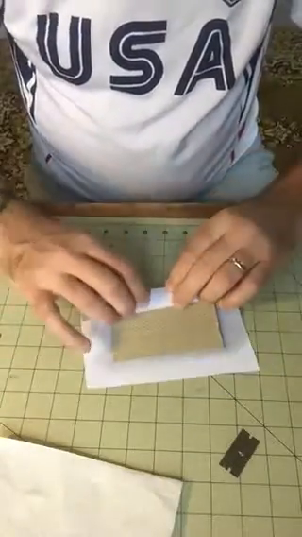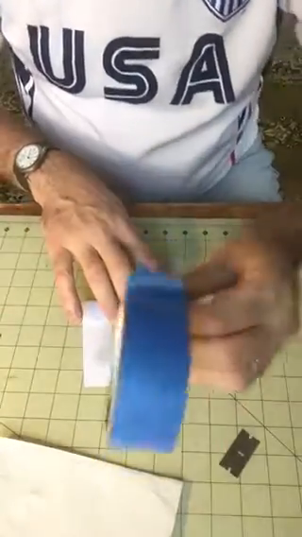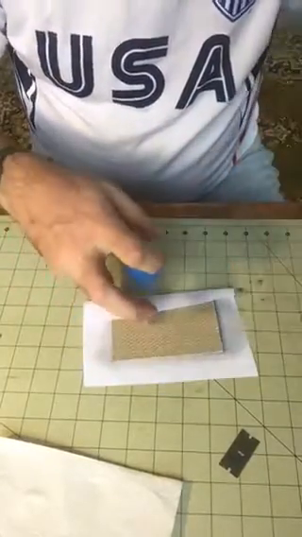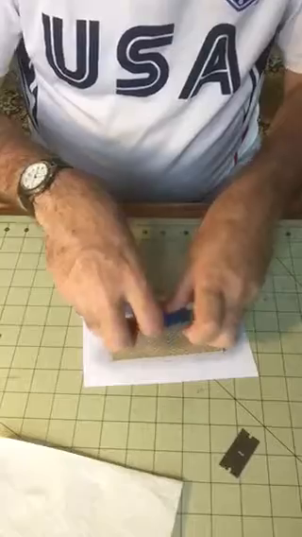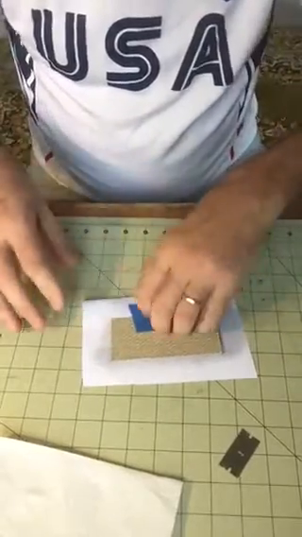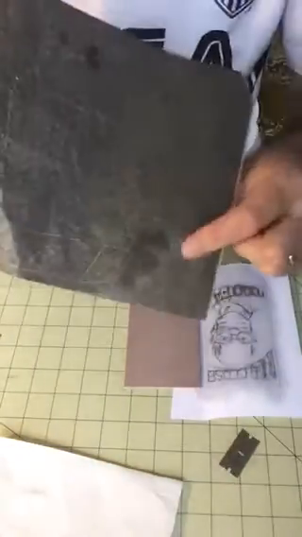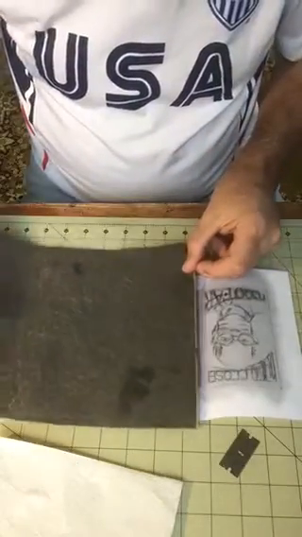So I'm attaching it with some tape along the back, just one side, so that way I can put the carbon paper underneath. You can see this carbon paper has an oil spot on it from doing this in the past.